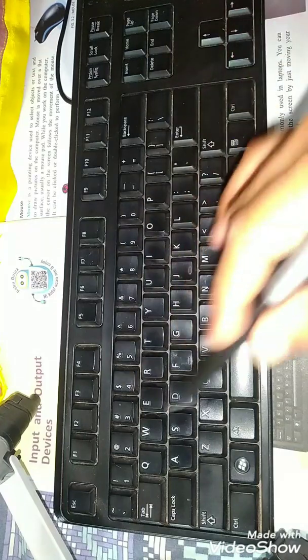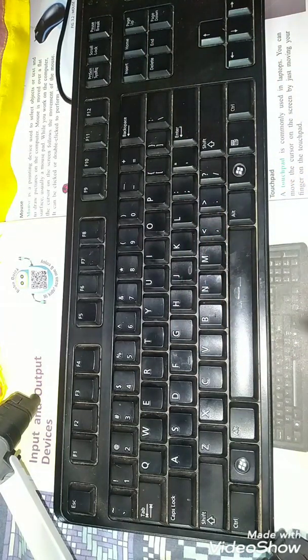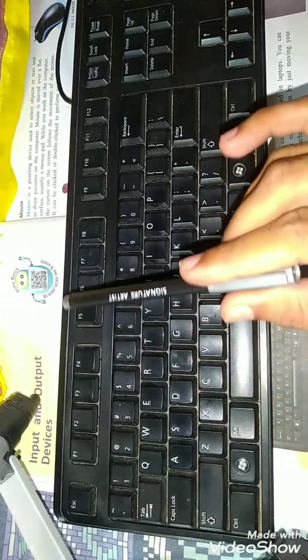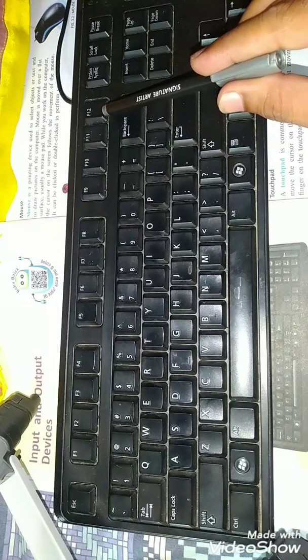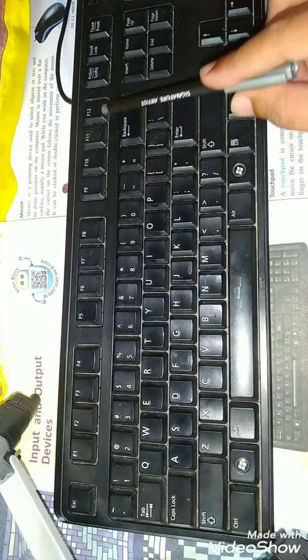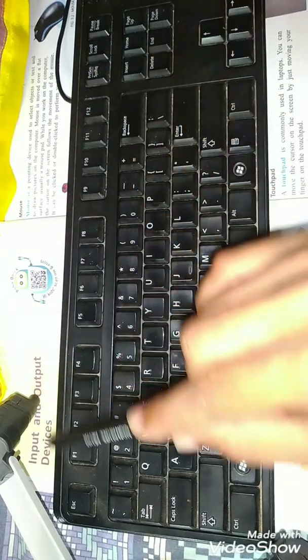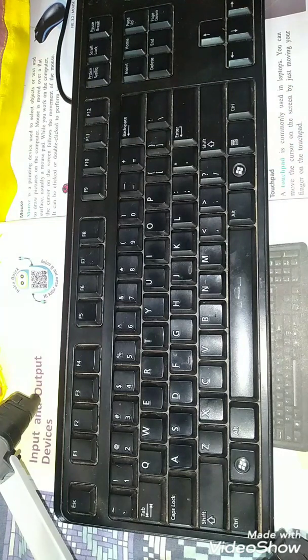Okay students, this is a keyboard. The topmost keys are called function keys, which run from F1 to F12. These are function keys, which are used for specific purposes.